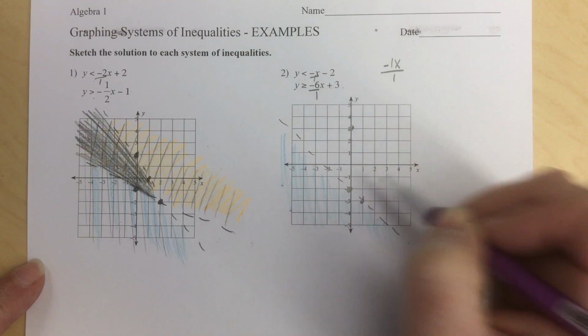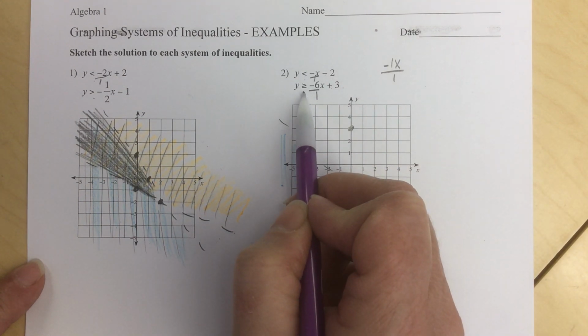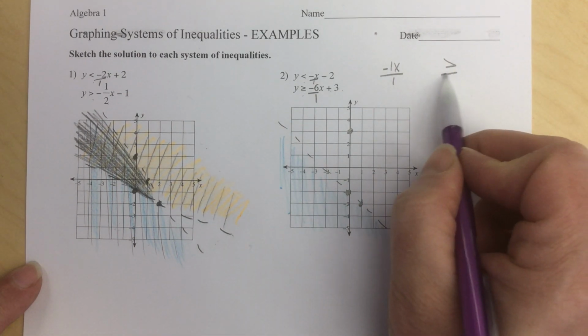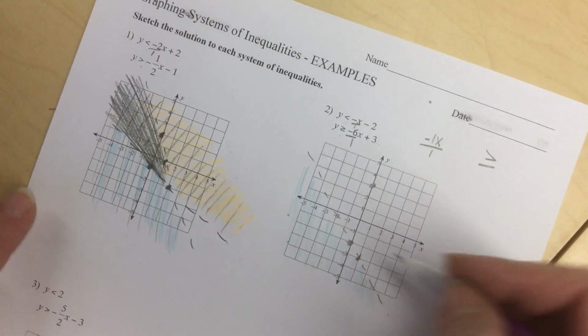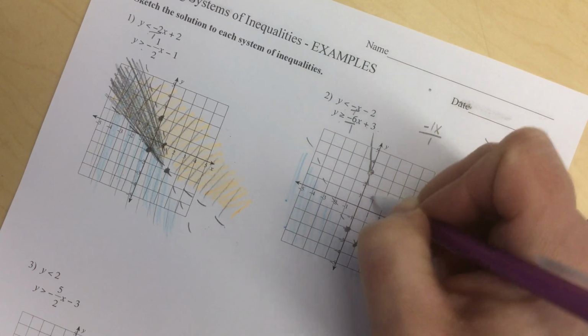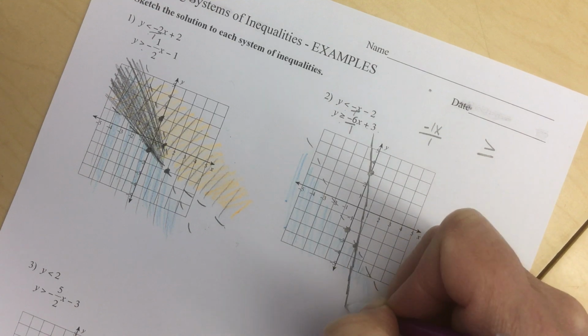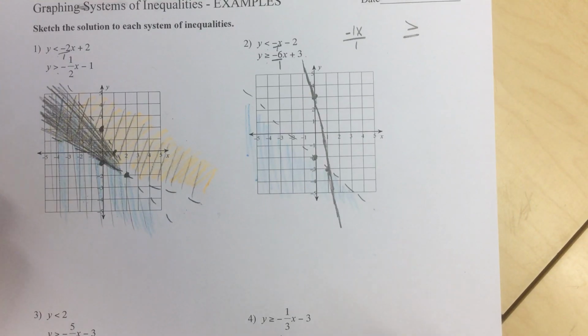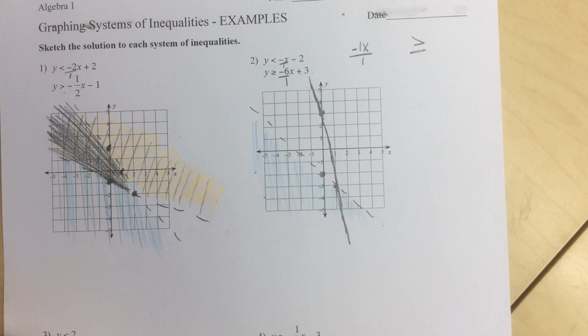Draw your dot there. This one is going to be a solid line because it's greater than or equal to. And anything with that equal to under it is going to be a solid line. So our line would look something like this. And your line doesn't have to be perfectly straight. I need to be able to tell where your line is.